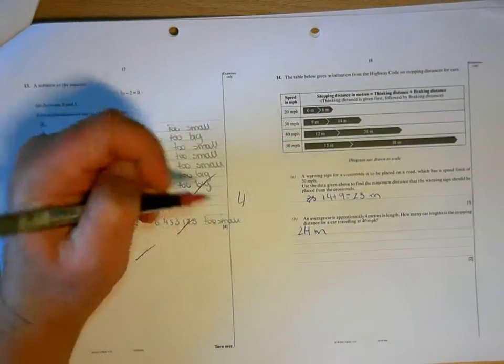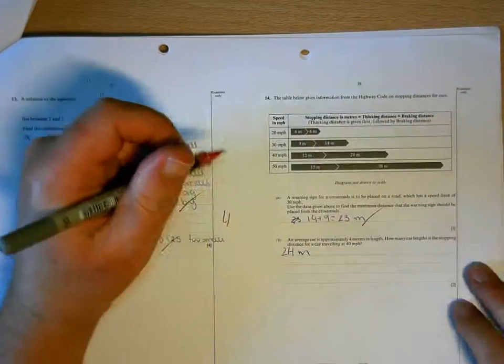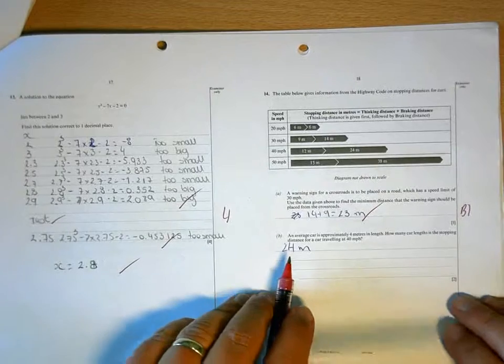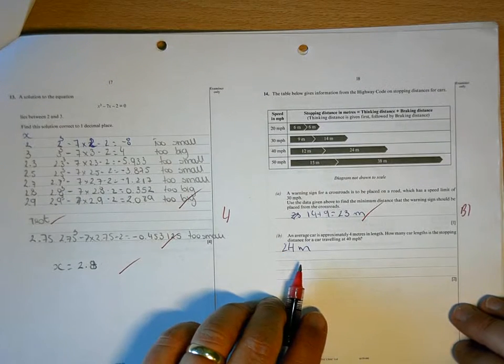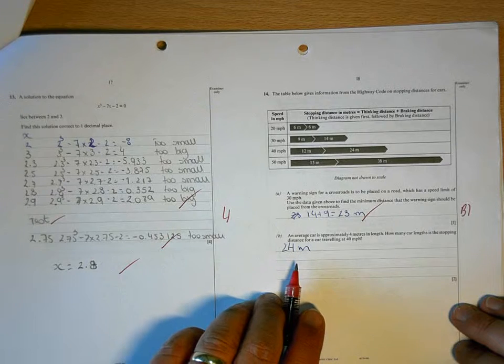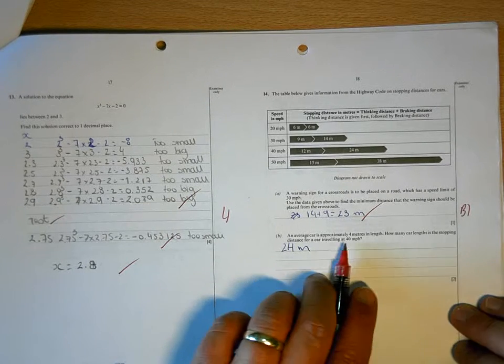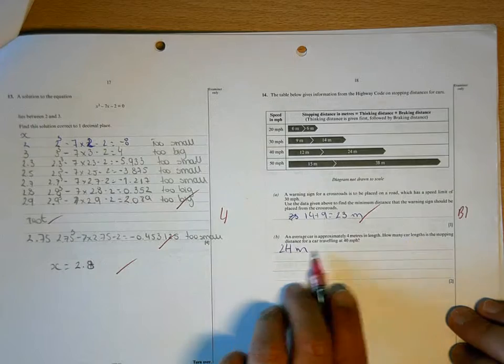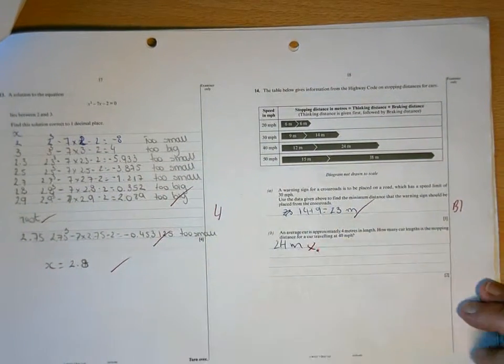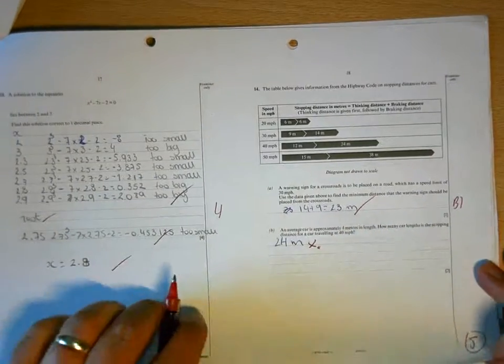Well done. 4 marks. 23 meters for that. How many car lengths? 24 meters. So you've got to actually work it out into car lengths, so you haven't finished that. So again, watch how I explain that on my solutions.